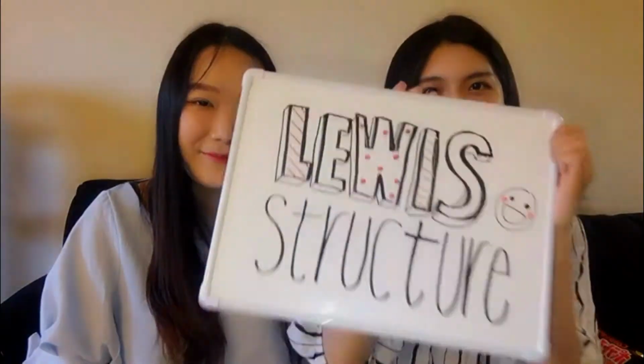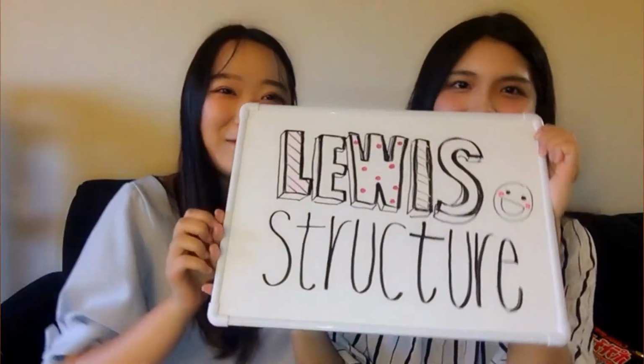Organic chemistry is a very hard subject that requires a lot of time to study in order to get through this class. But we're not here to scare you. We're here to give some reviews that might be helpful for you to get ready in the class so you can do well in organic chemistry. So today we're going to talk about Lewis structures.